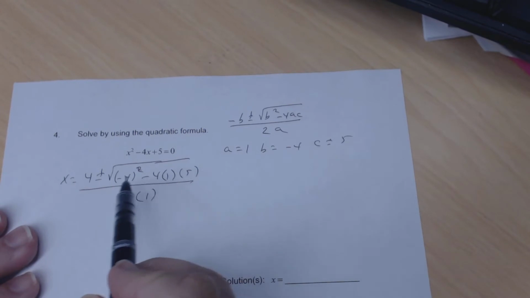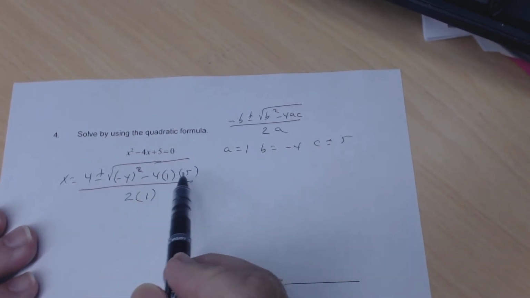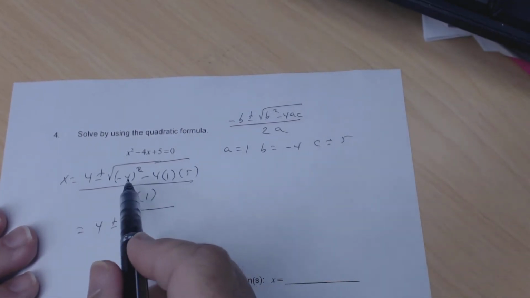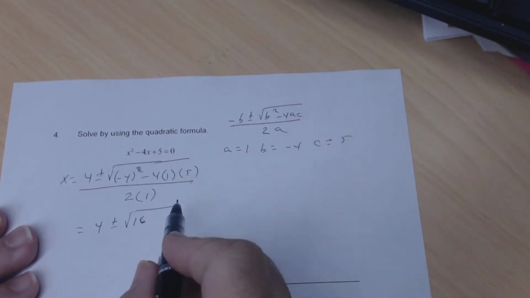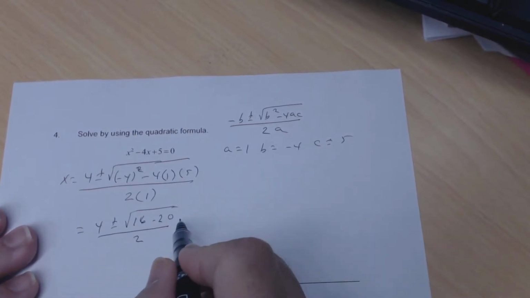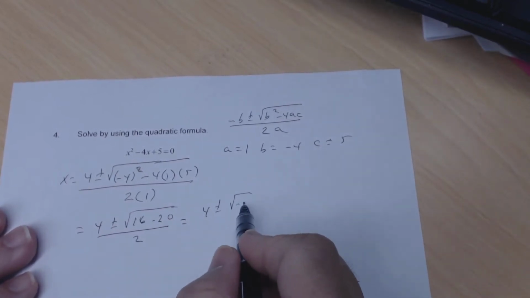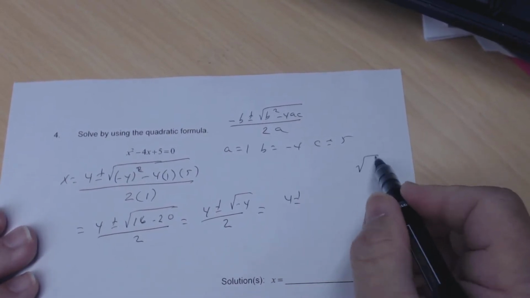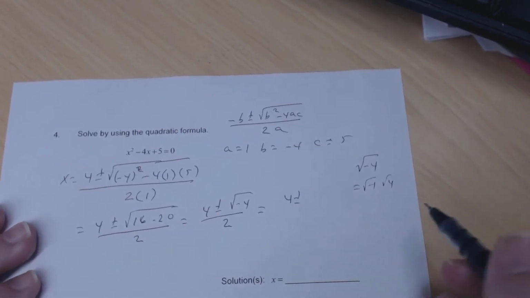And now simplifying the radicand, remember this b squared minus 4ac, that's the discriminant, so let's go ahead and just call it that. So simplifying the discriminant, I'm going to get 4 plus or minus the square root of negative 4 times itself is 16. A negative 4 times 1 times 5 is 20. So minus 20. All over 2 times 1 is 2. So I get 4 plus or minus the square root of 16 minus 20, which is a negative 4, all over 2. So I get 4 plus or minus, now you remember the square root of a negative 4 is the square root of a negative 1 times the square root of 4.